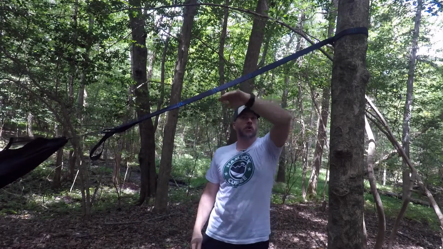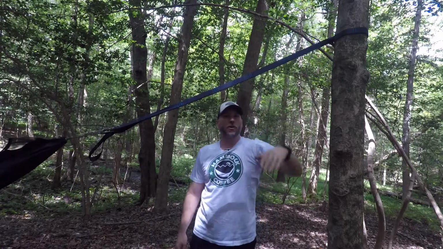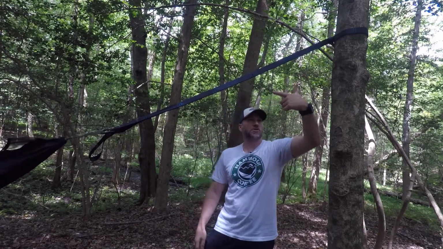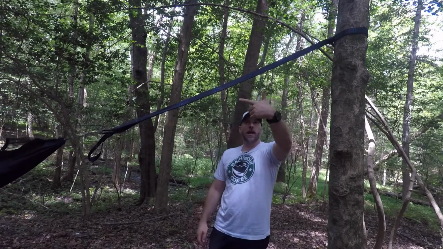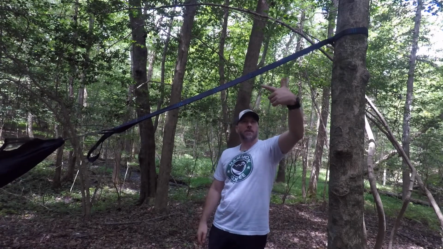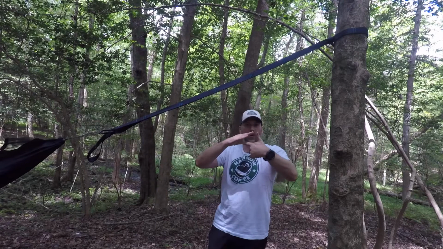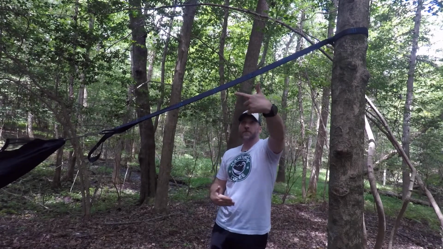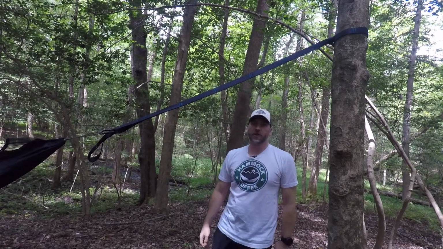Check that your hang angle is about a 30-degree angle. Like I said, you can use your thumb and forefinger, and when you put that up, if it's roughly going across there, which this one is, you're pretty close to a 30-degree angle.